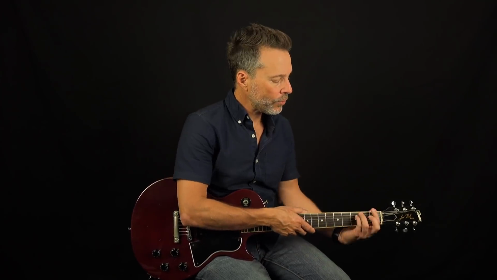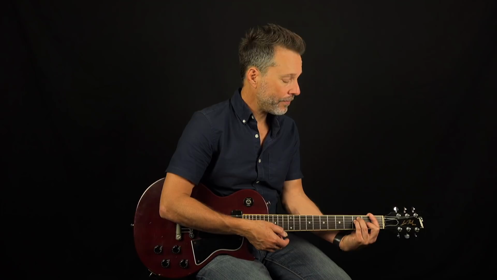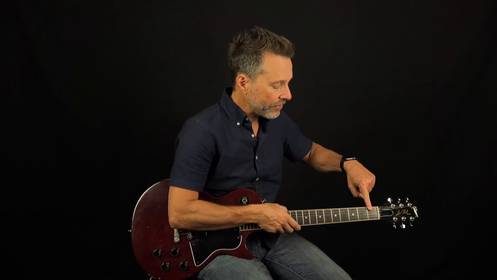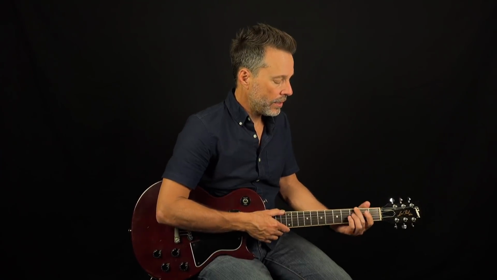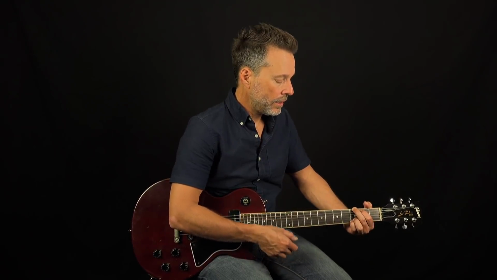So if this was an E, you've moved everything down a half step, so the F is now in the position of the E. So now this would be an F major chord. If this were a G, now it would be a G flat, because you've moved everything down in pitch, so it would be flat. Make sense? All right. Great question.